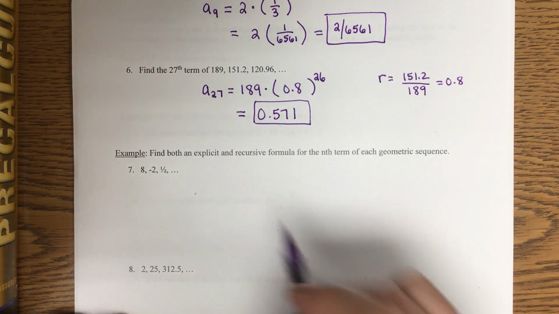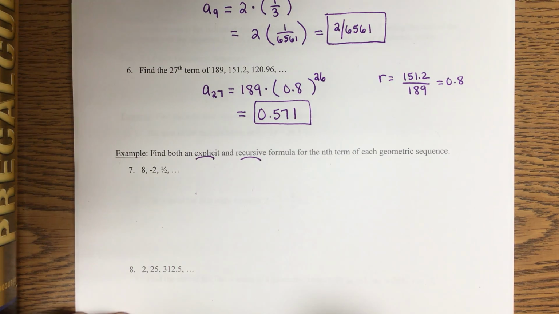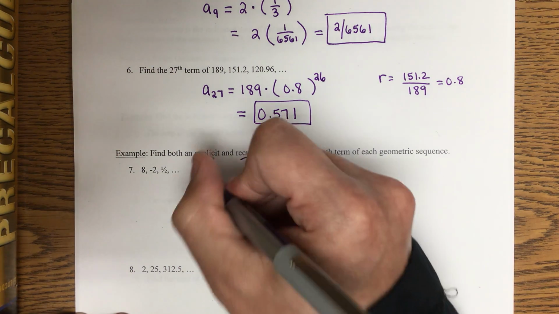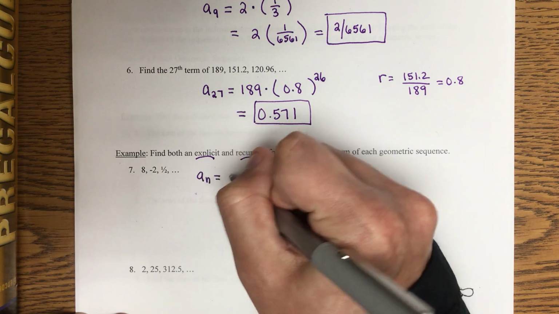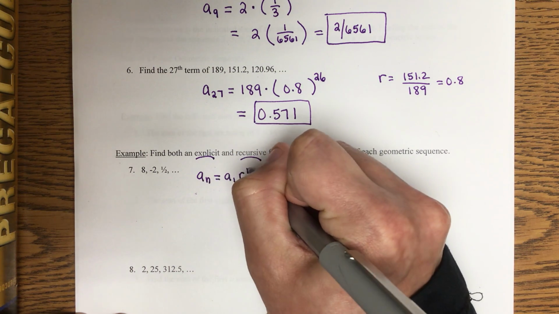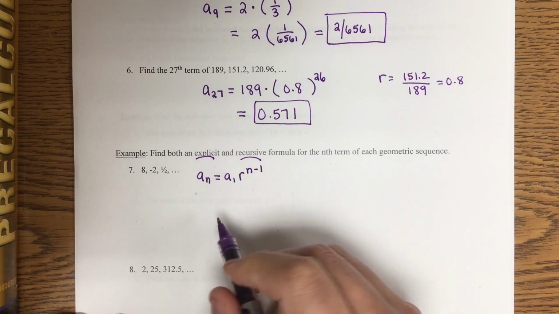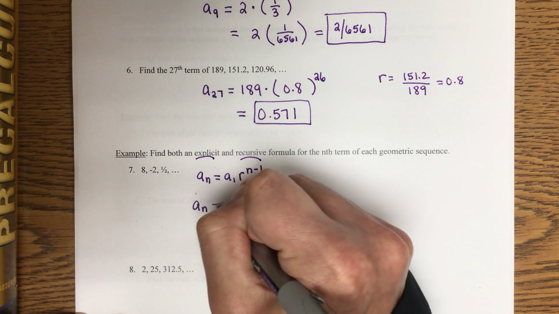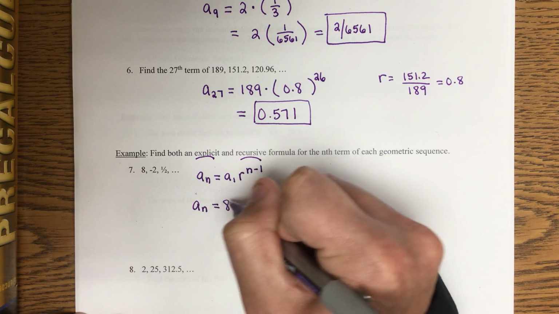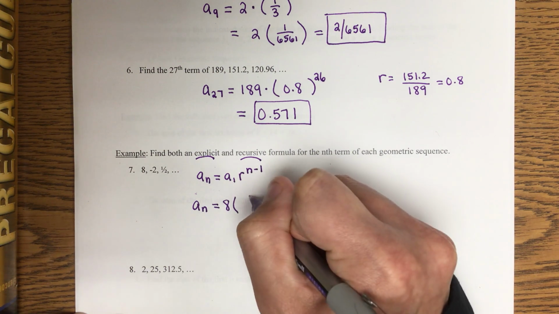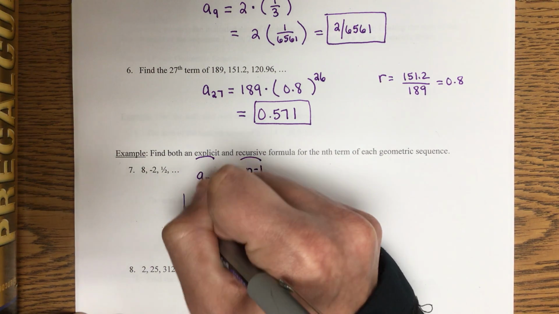So in problem number 7, it says find both an explicit and a recursive formula. So I'm going to start with the explicit. I'm going to use our formula here. And so we have a sub n is equal to 8 times something raised to the n minus 1 power.